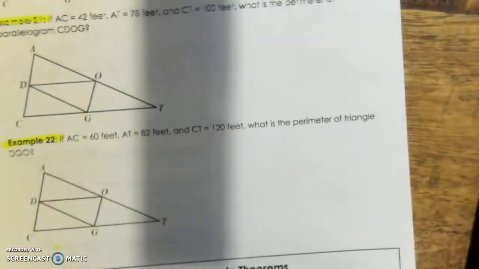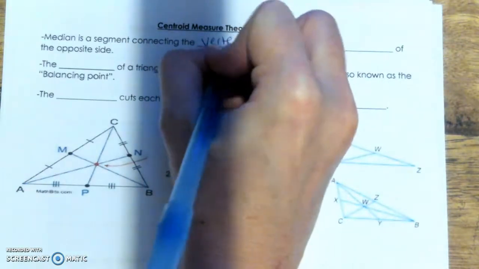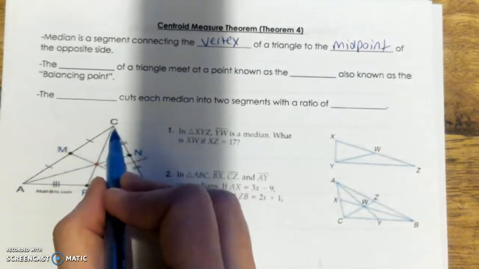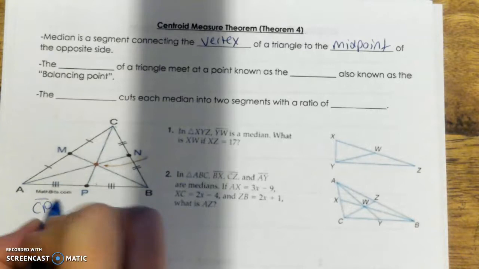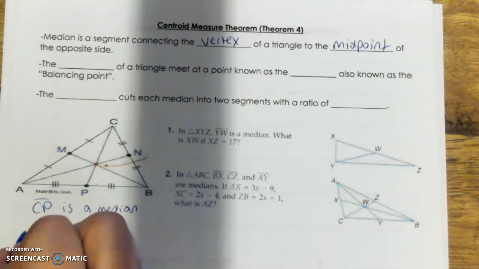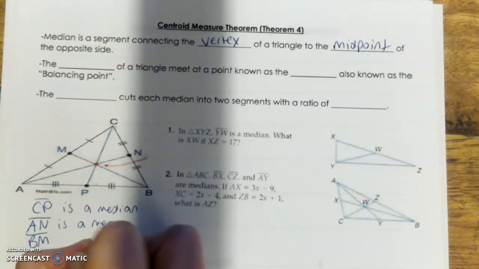All right, we're ready for our fourth and final theorem. That's going to be the centroid measure theorem. All right, so for the centroid measure theorem, we're going to talk about medians. So a median is a segment connecting the vertex of a triangle to the midpoint of the opposite side. So a vertex is just a point, right? So C to P, CP is a median. What other medians do you see? I hope you said A to N, this vertex to this midpoint, and then B to M. Those are all three medians.